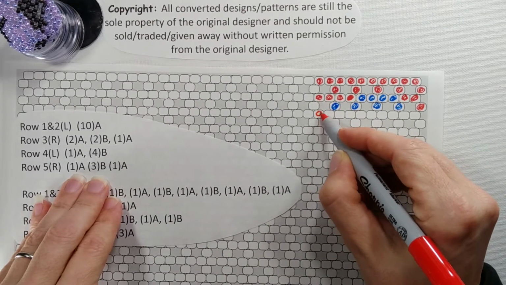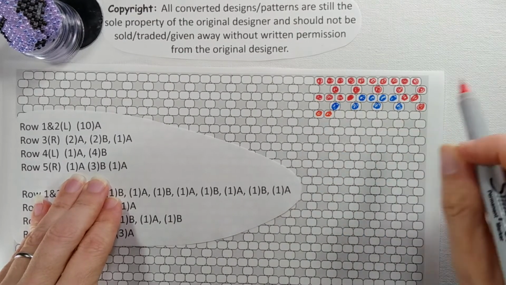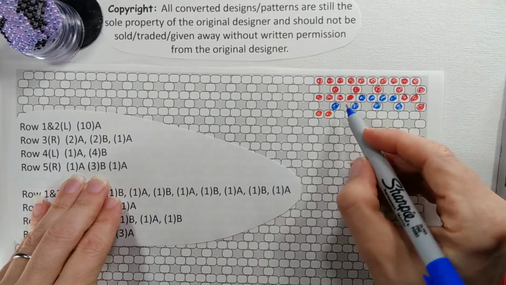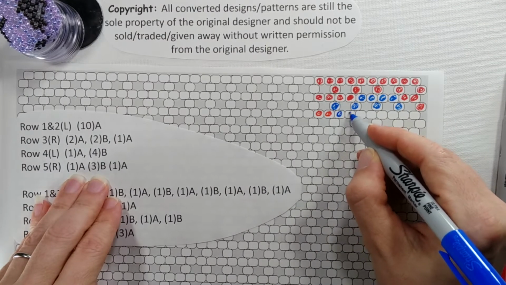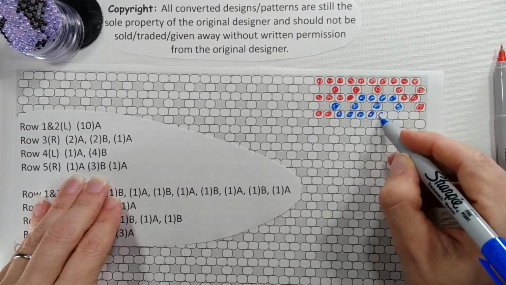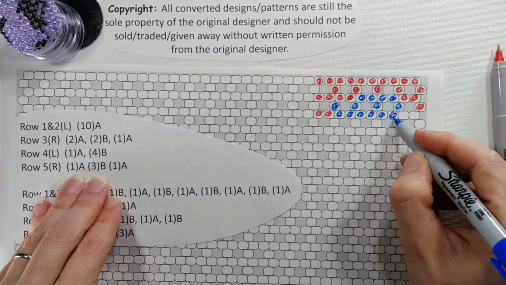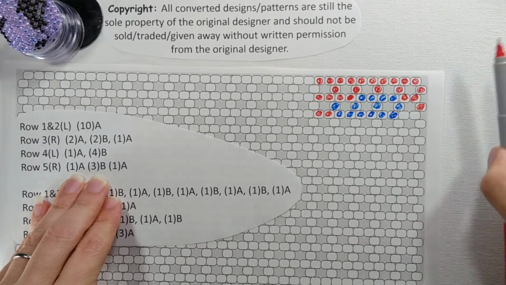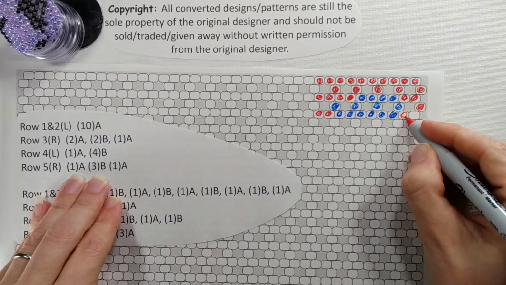So we have an A, and then 3 B's, followed by an A.